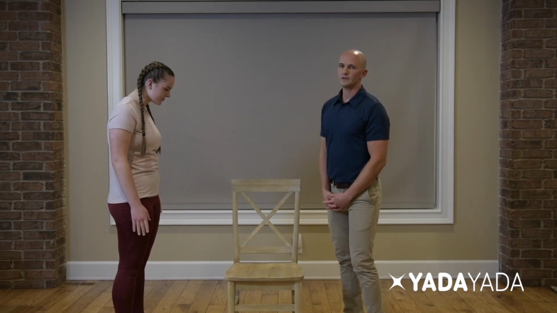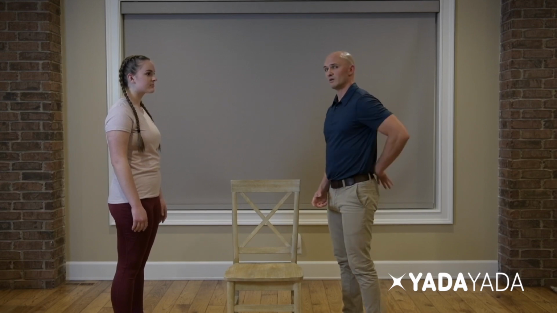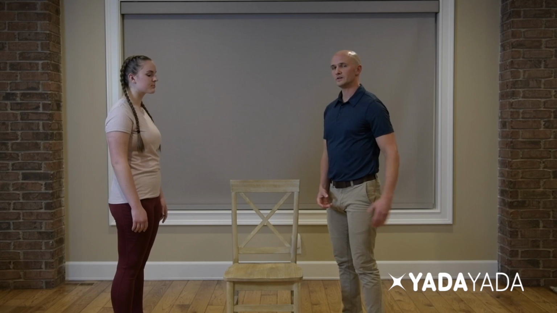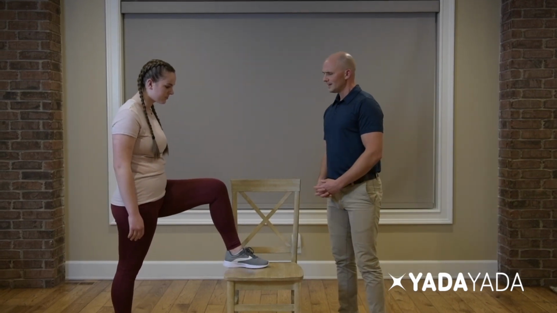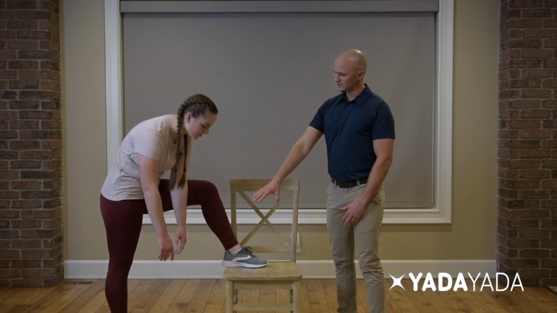Okay, so for this last exercise, you're going to need a chair. Now, I have to warn you, with this exercise, not all of you are going to need it, but some of you who only have pain on one side of your back or the other, and not both, this exercise may be very helpful. So the first thing you're going to do is put your foot up on the chair, and then you're going to go ahead and bend down, reaching for the floor.